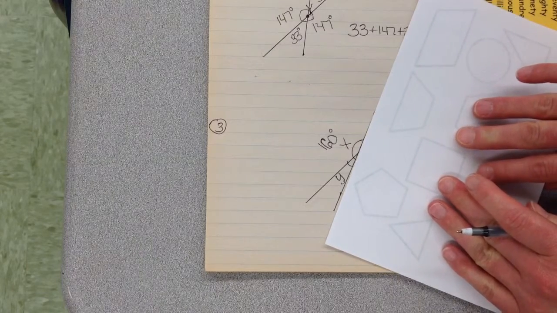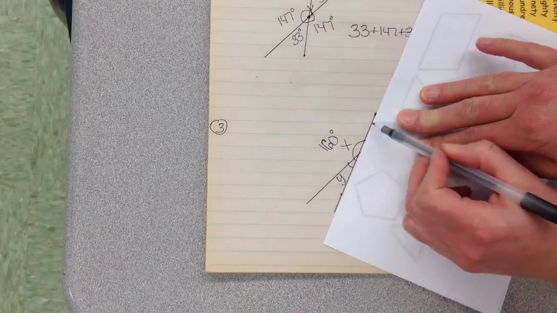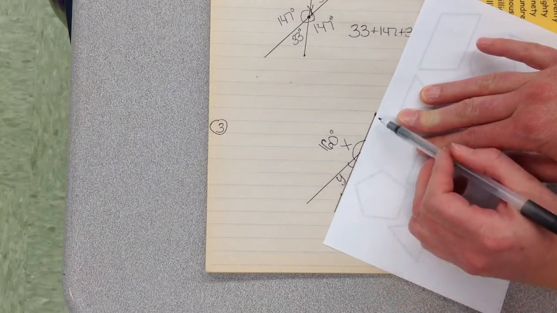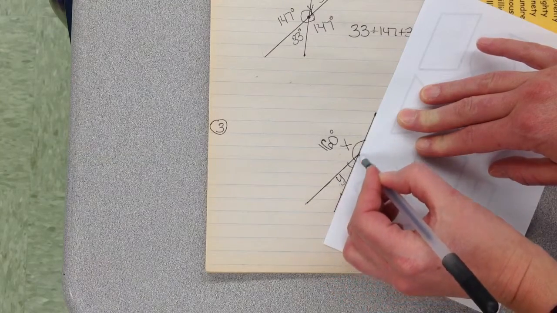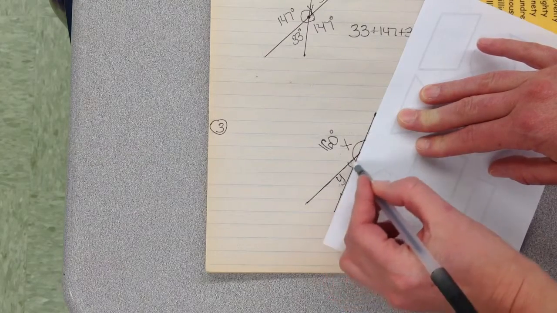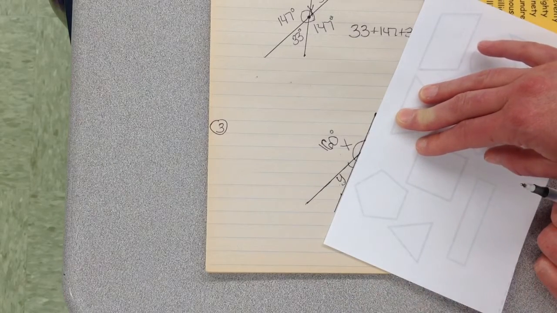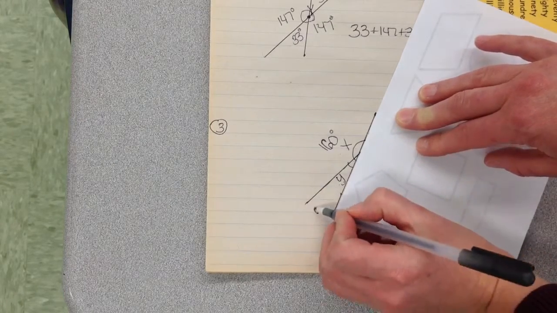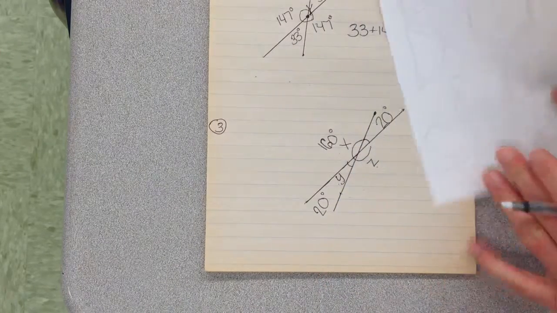I can now go around and say to myself, okay, these two form a straight line. This angle right here and this angle right here form a straight line. I know a straight line has 180. 180 minus 160 is 20 degrees. I can go around to this side.